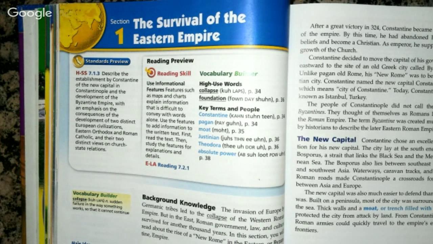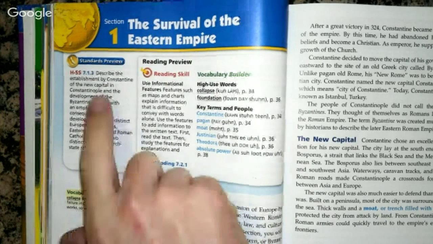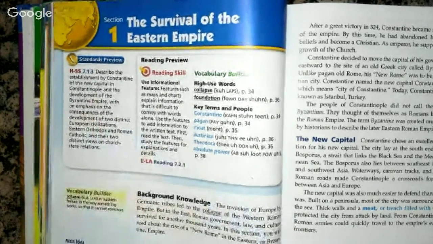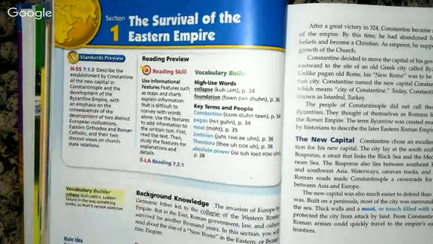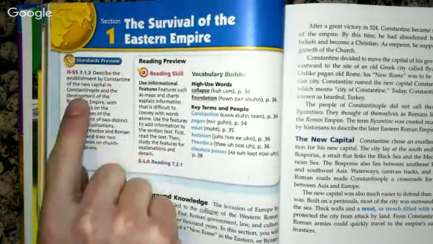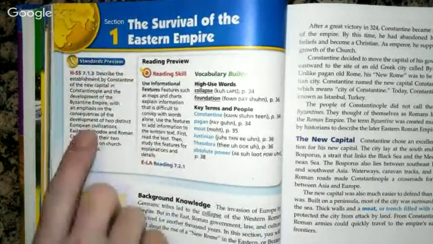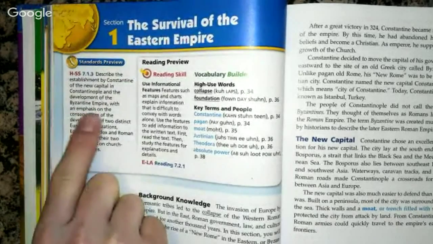Now, if you did your cold reading assignment yesterday, you've already read through this, and you can look at the standard and understand that we're covering some of it, but not all of it. Describe the establishment by Constantine of a new capital. Yes, we absolutely read about that yesterday. And the development of the Byzantine Empire.